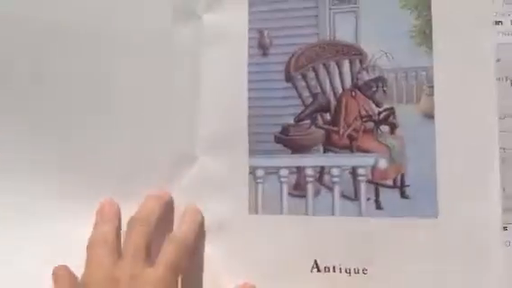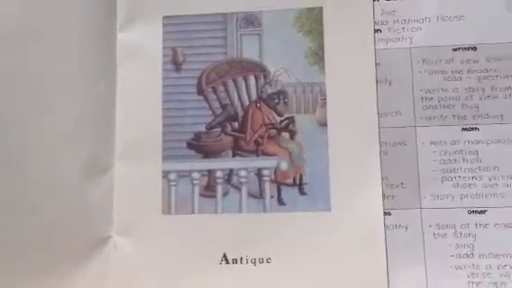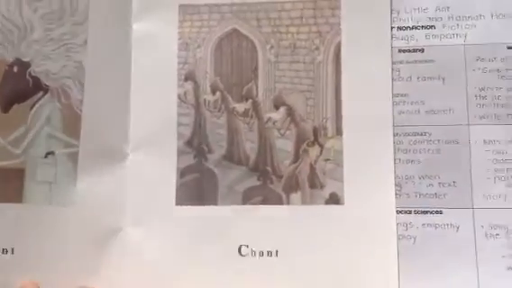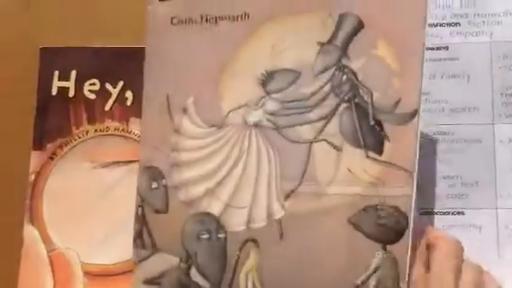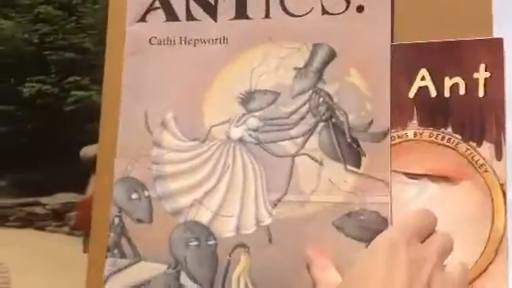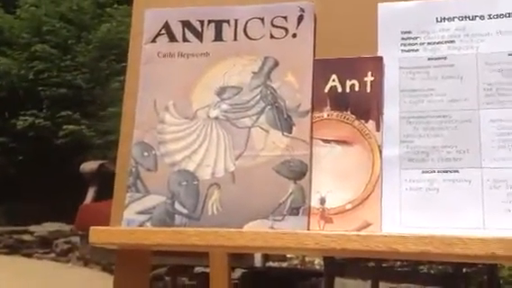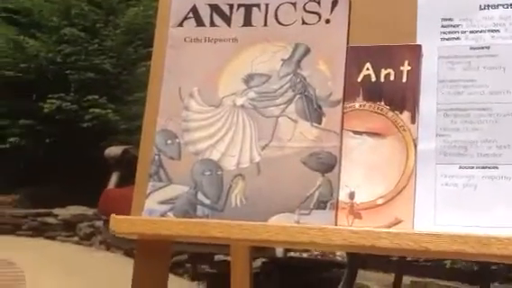We have antique for A. For B we have brilliant. For C we have chant, and so forth. But it's a great vocabulary builder, and also for boys and girls working on those beginning sounds, it's a fun book that ties into that connection of ants.